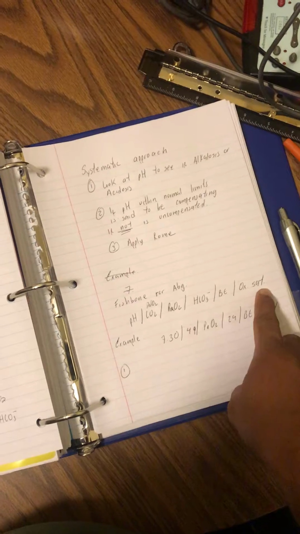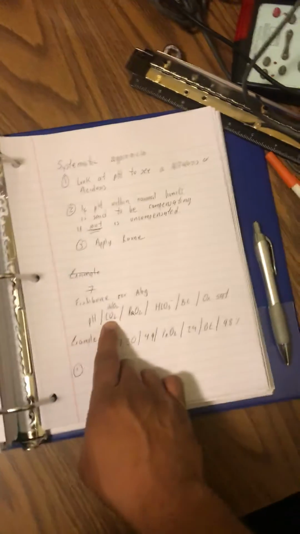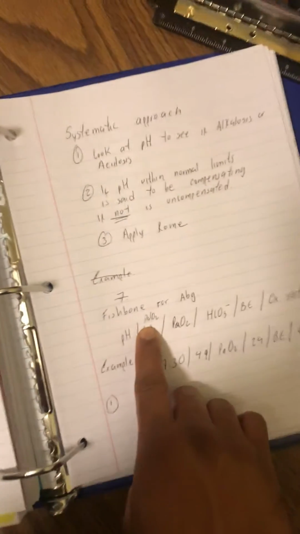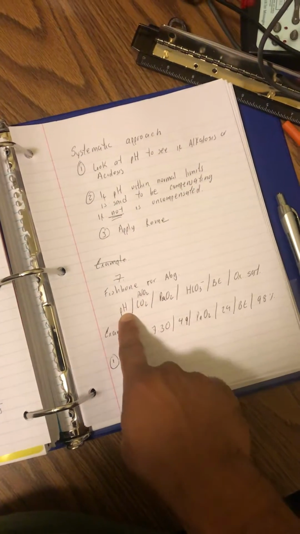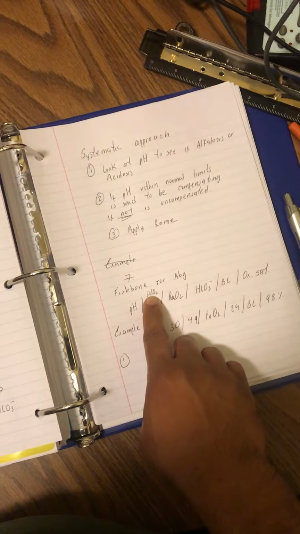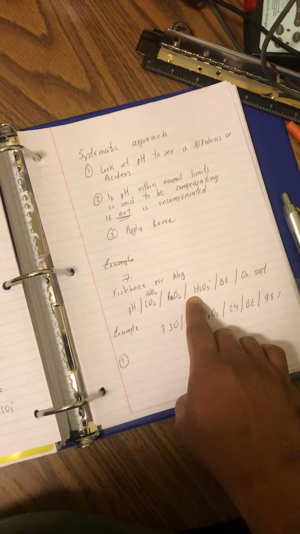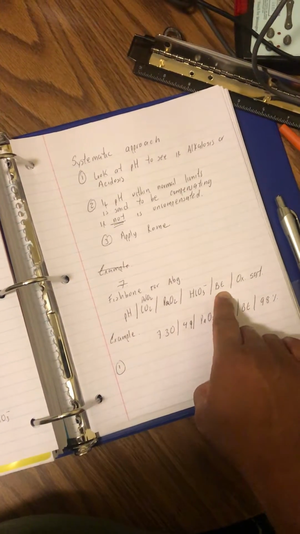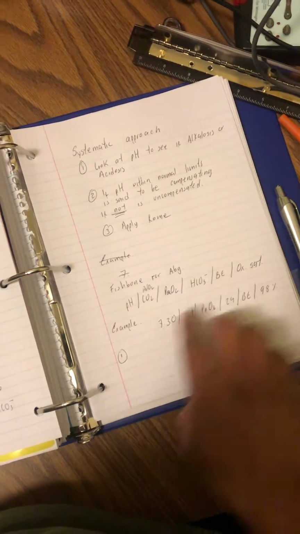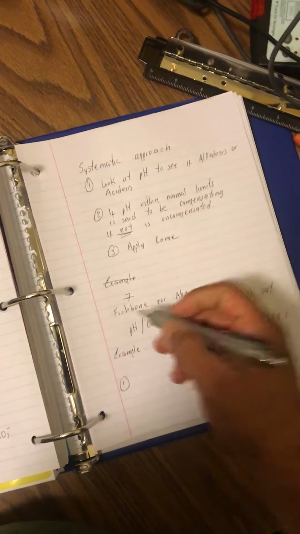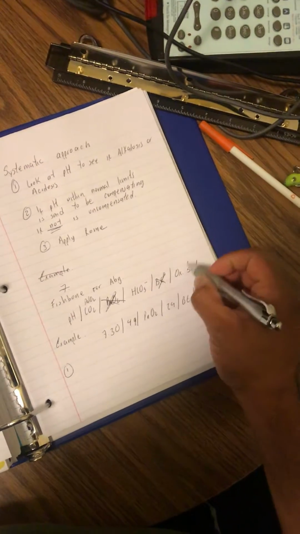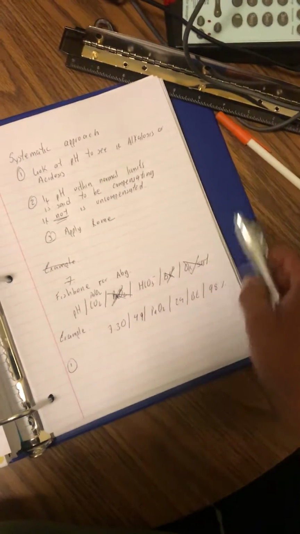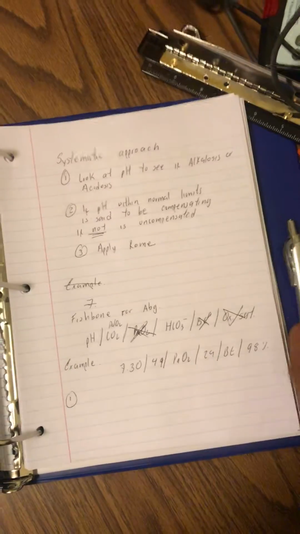So if you see a skeleton like this, the first value is pH, the second value is PaCO2, and then PaO2, and then bicarb, and then base excess, and then oxygen saturation. So for today, we don't care about this one, we don't care about this one, and we don't care about this one. We care about these 3, right? Boom. So now, first example of the day.